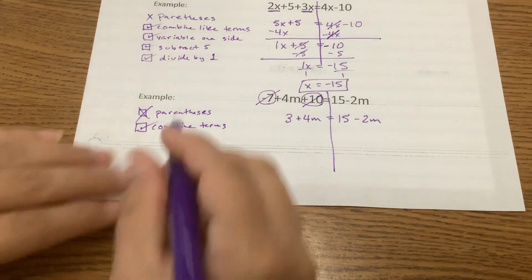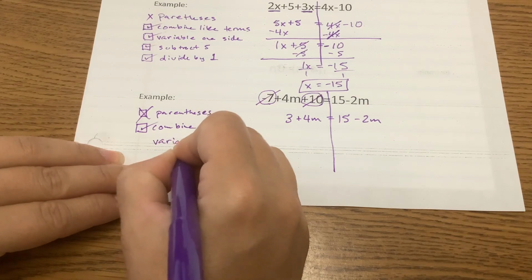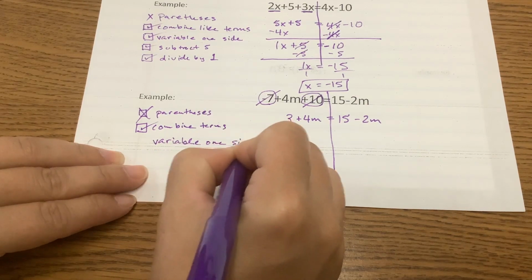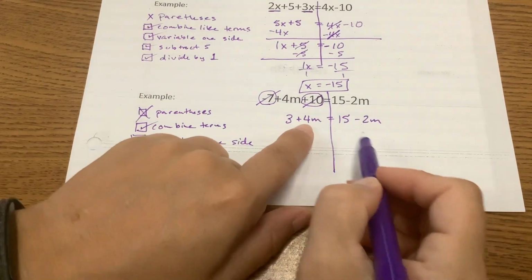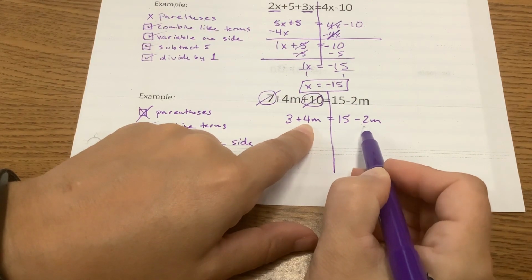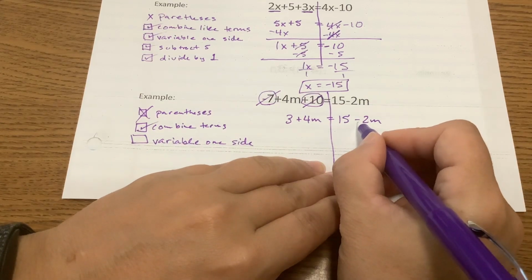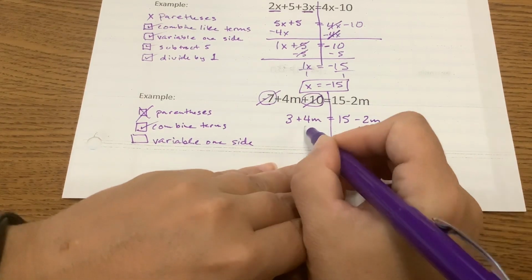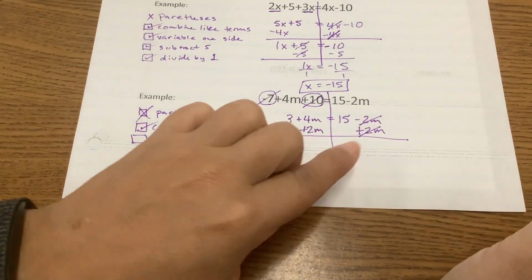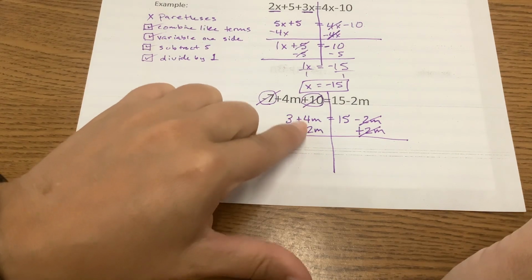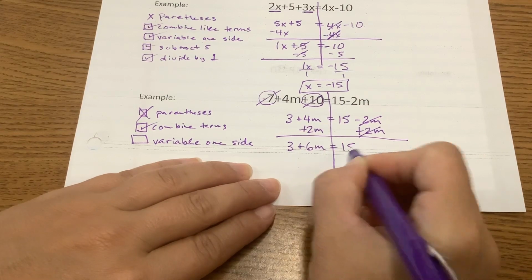Okay, now the next thing on our list is to move the variable, right? So make sure your variable's on one side. Which one will we choose to move? 2. Okay, so we have a positive 4m and a negative 2m. The negative 2 is obviously the smaller one because it is negative. The inverse of a negative is a positive, so we just treat it like it's addition. The 2m's cancel on that side because we moved it over here, and now we've added 4 and 2, which is 6, so 3 plus 6m equals 15.